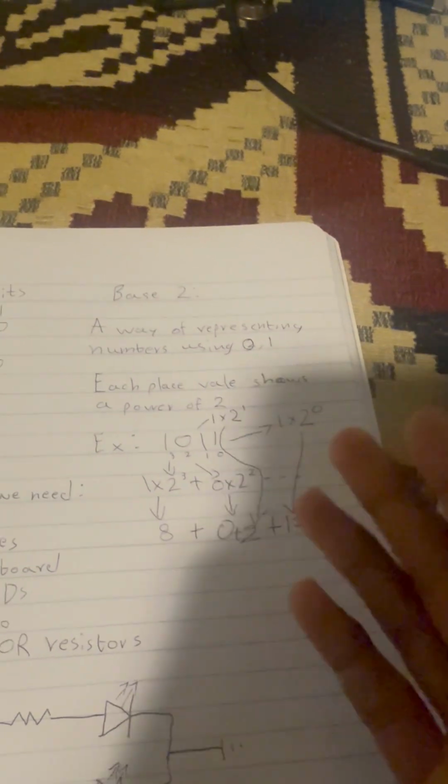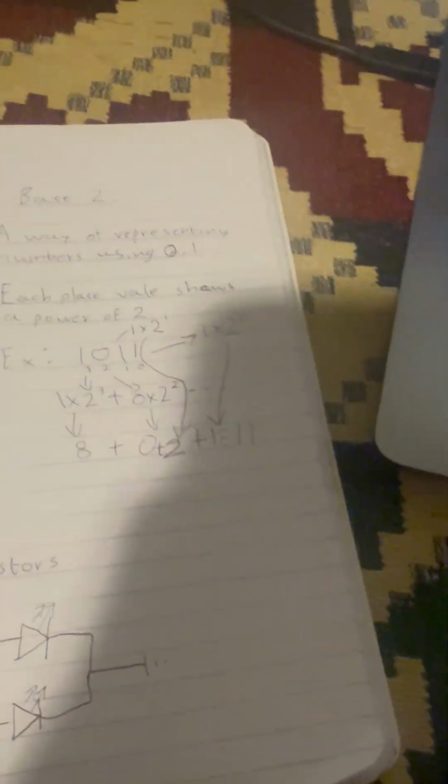And then 0, that's in the second place. So 0 times 2 to the power of 2, which is nothing but 0. 0 plus 3 is 3. And then 1 in the third place value. So 1 times 2 to the power of 3. 2 cubed is equal to 8, times 1 is 8. So 8 plus 3 equals 11.